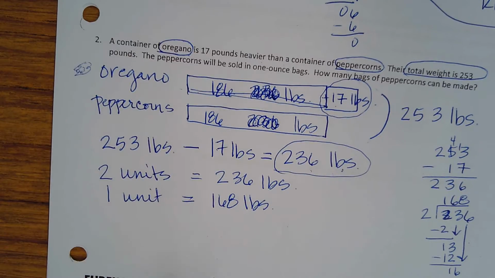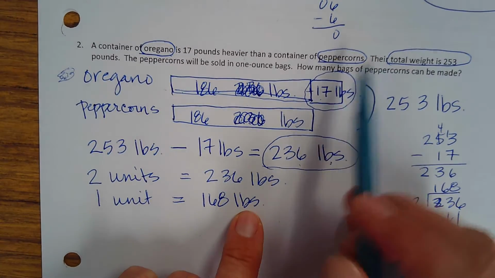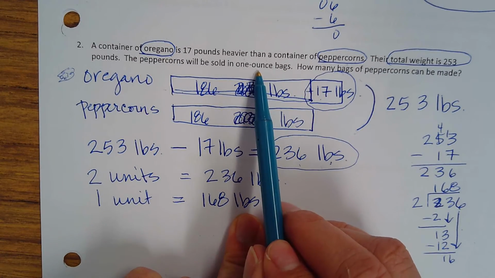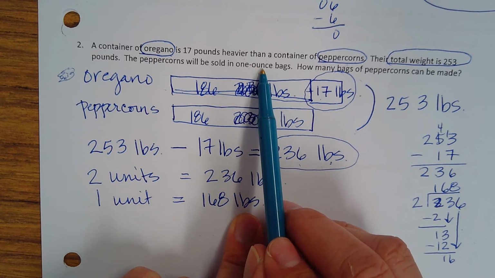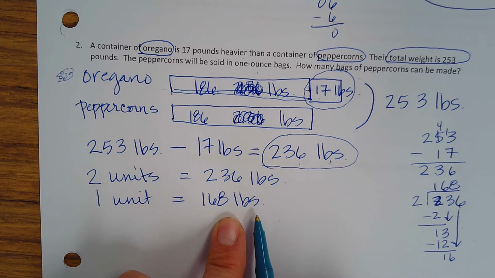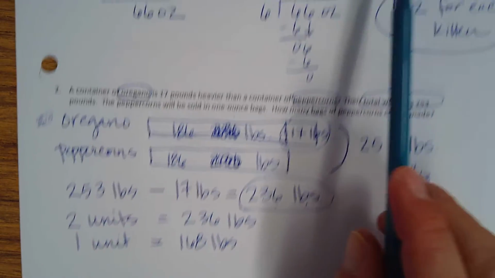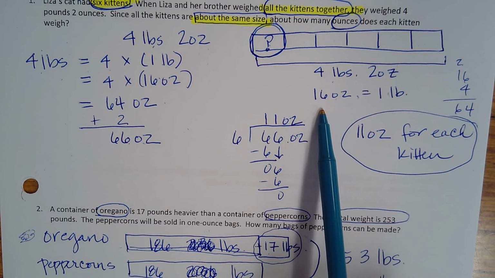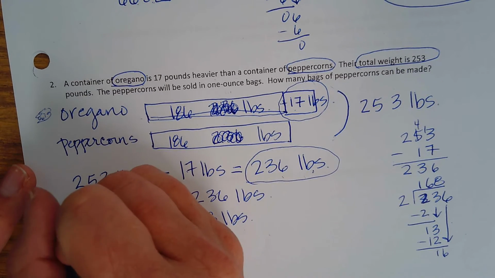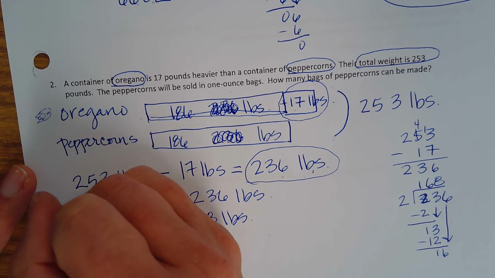Now, remember, our answer has to be in ounces. And right now we're in pounds. So we need to convert ounces and pounds. So what do we know about ounces? Okay, so this was step 1, right?